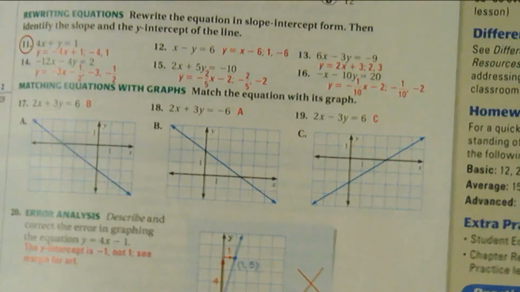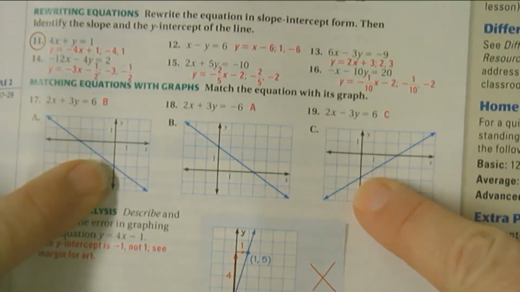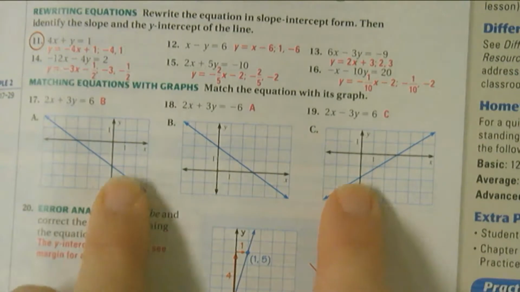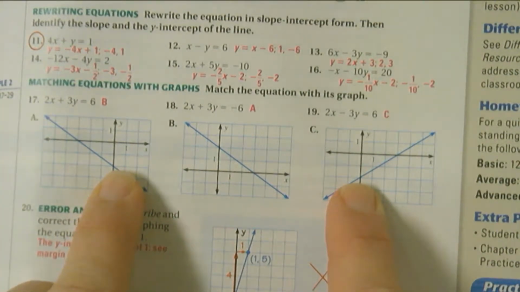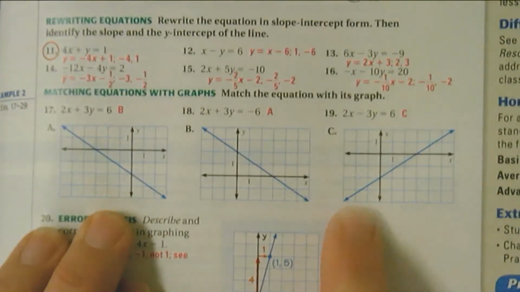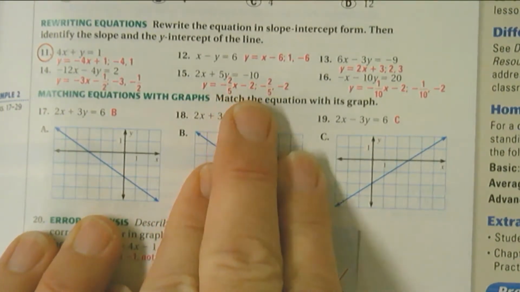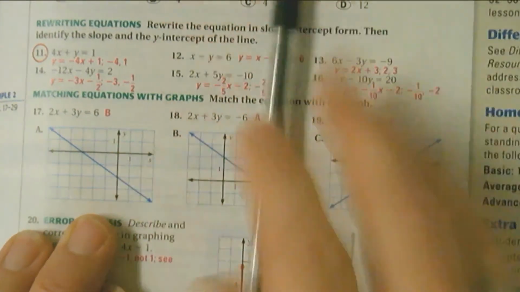All right, so if I take a look at ours, I have a negative slope, and I have 0, -2 as my y-intercept. So these are my only two possibilities for number 18, because my y-intercept here is my 0, -2. Which one of these has a negative slope? Because our slope is a -2/3. So I've just eliminated B as a possibility because it doesn't have the right y-intercept. All right, so that's not a possibility.